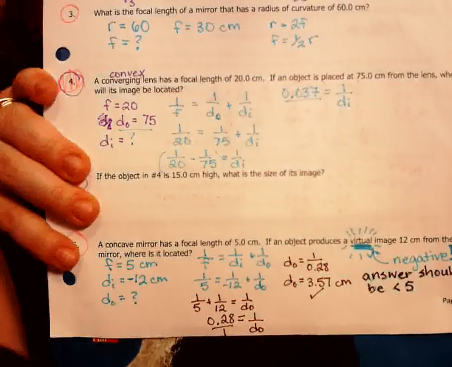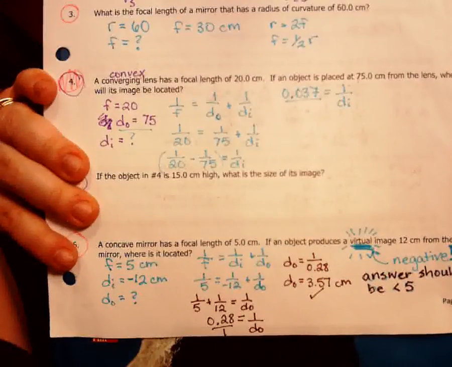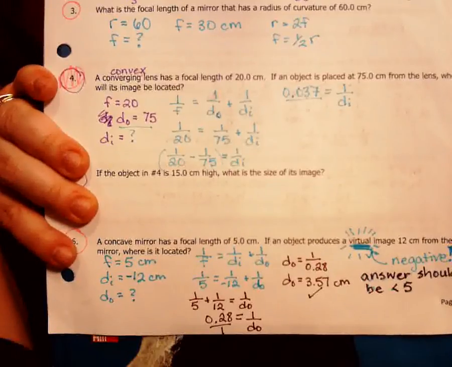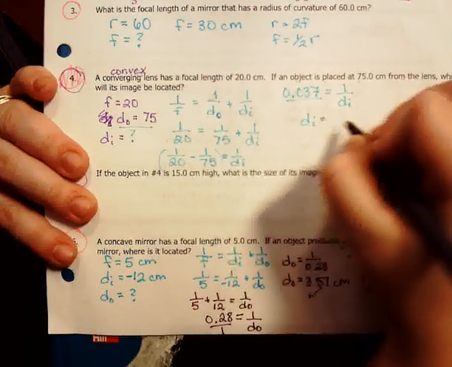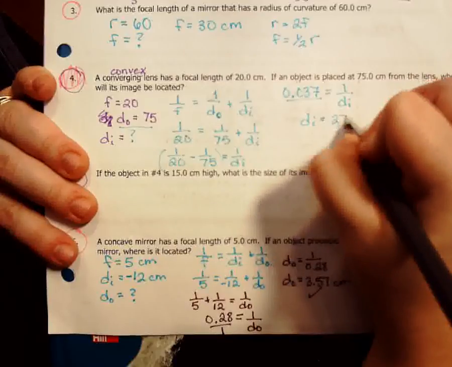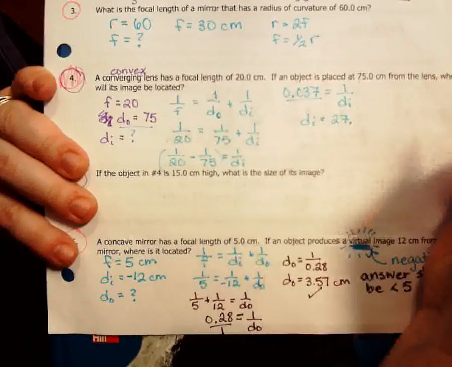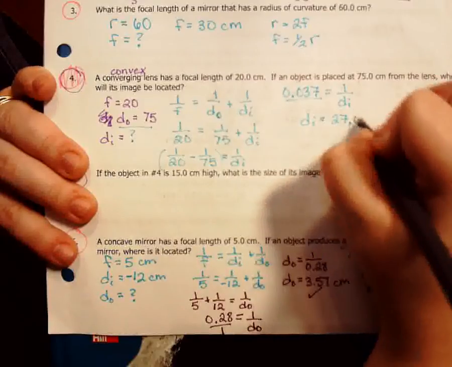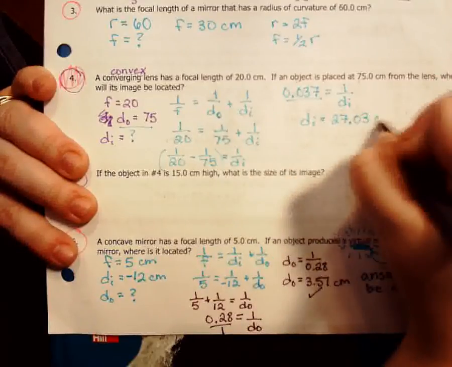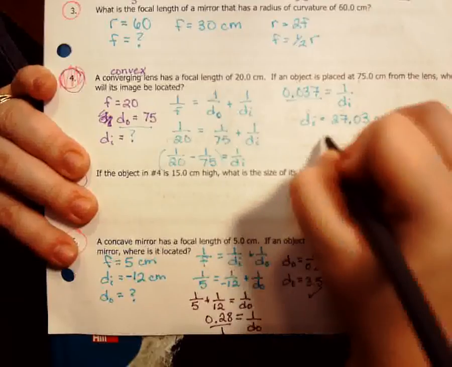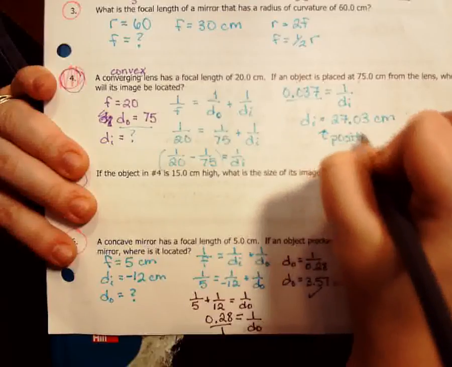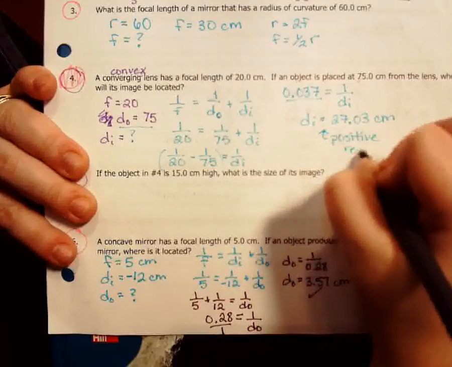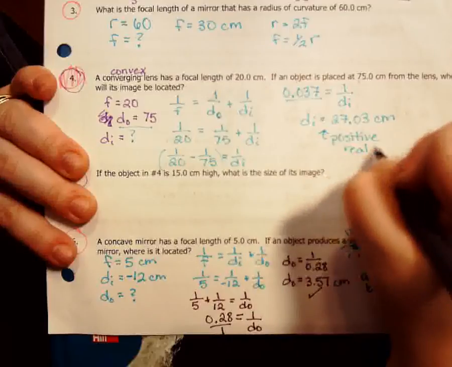So on my calculator, I'm going to do 1 over 0.037, and I get that di is 27.03 centimeters. This is a positive number, which means it is a real image.